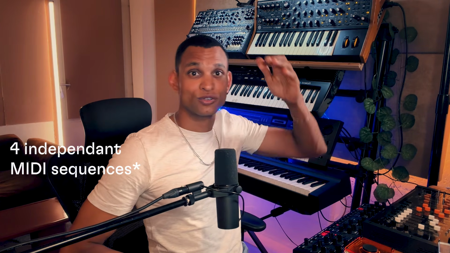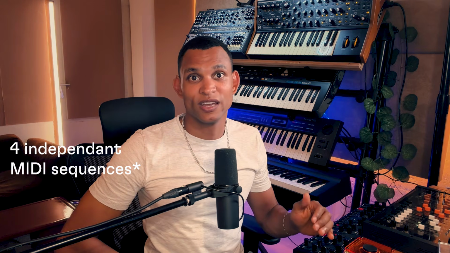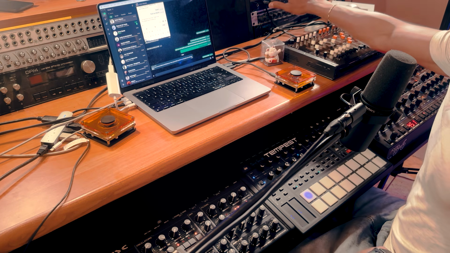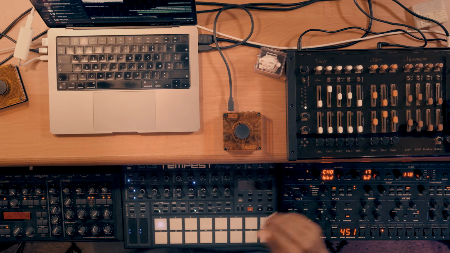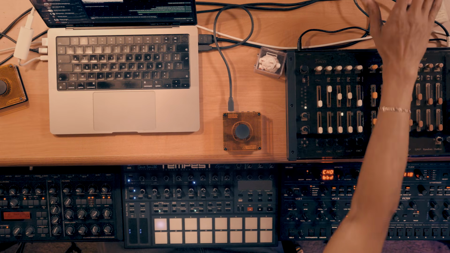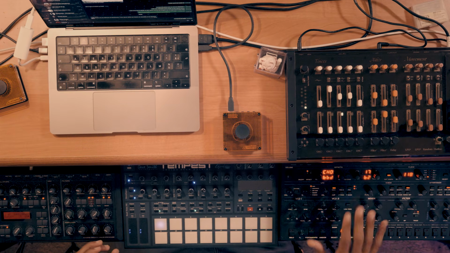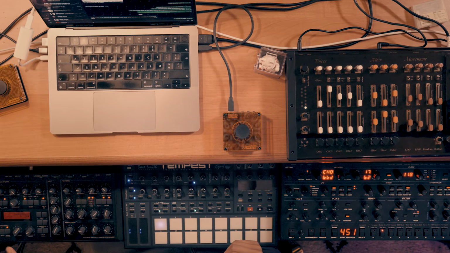For this example, I'm using Logic Pro as a MIDI routing hub. Each of the Random Synth's 4 tracks is being sent to a different synthesizer. As you can see, I'm using an Alt, a Micro Q, an OB6, and a Virus. Track 1 is controlling the Alt, track 2 is controlling the Micro Q, track 3 is controlling the OB6, and track 4 is controlling the Virus.